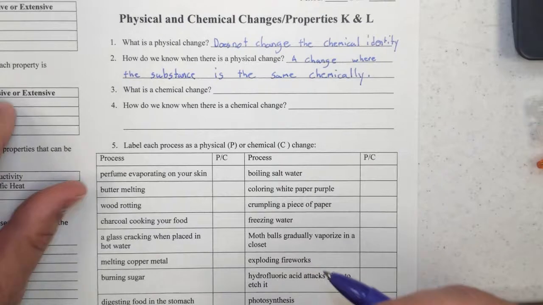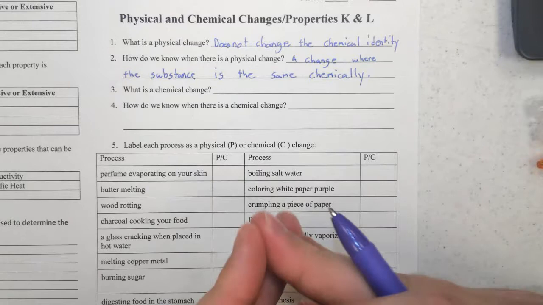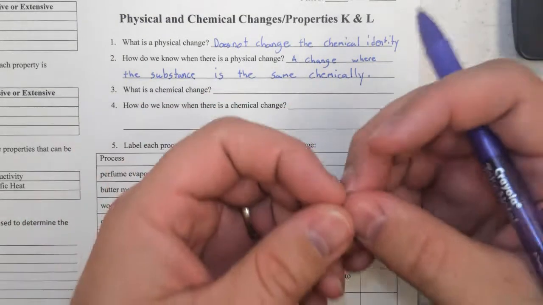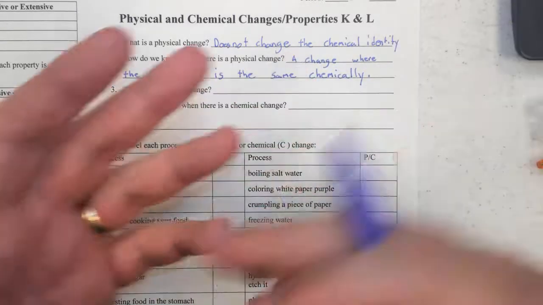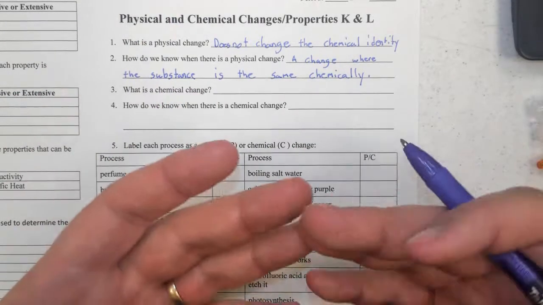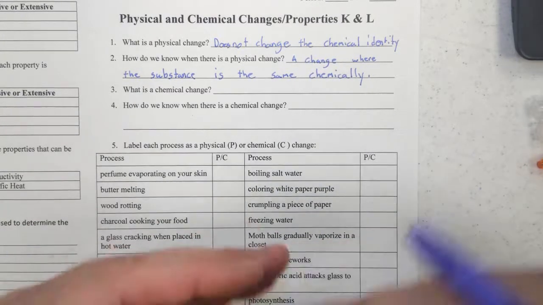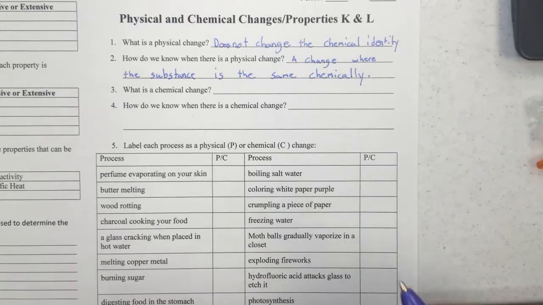The hardest one is phase changes, where if we take water and we boil it and it turns to steam, well, that steam is still water, it's still H2O, still the same properties. And if we freeze water and it becomes solid, well, it's still just water and ice. So phase changes are all physical changes. That's the hardest one to remember, so we're going to try to remember phase changes are still just physical changes.